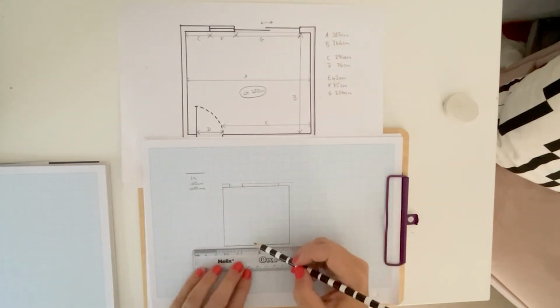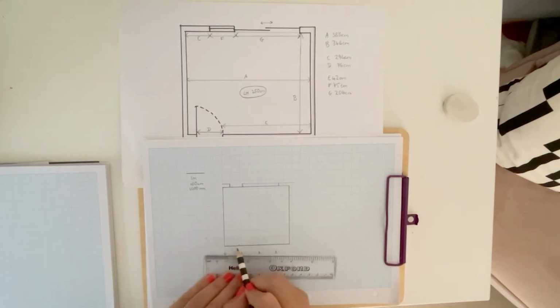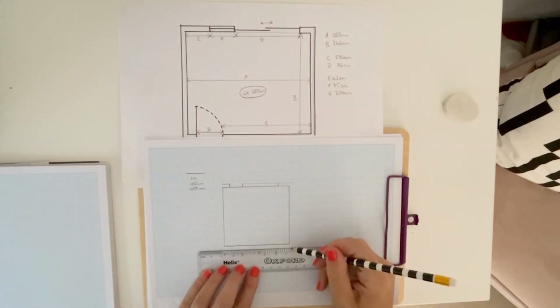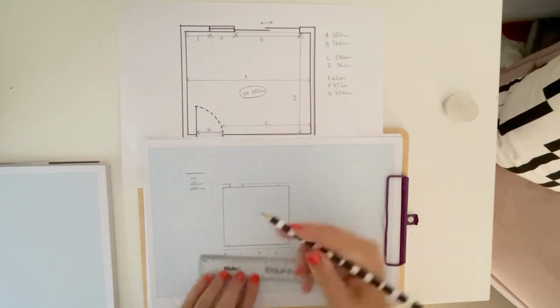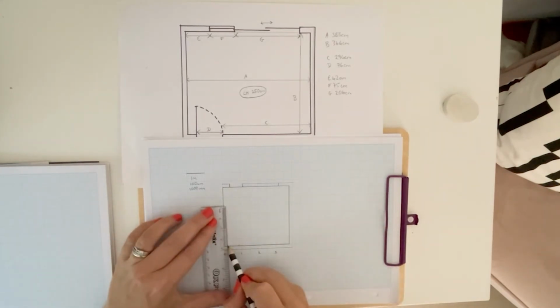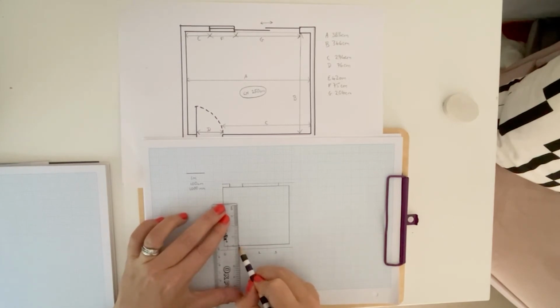And then the opening to the door was 76. So 10, 20, 30, 40, 50, 60, 70, so about there. So then we've got the opening sits about here, here and here.